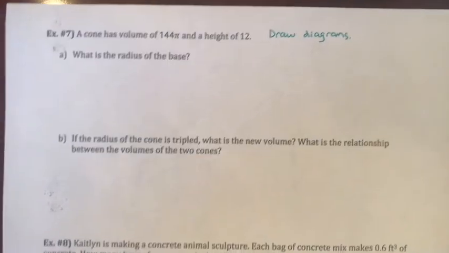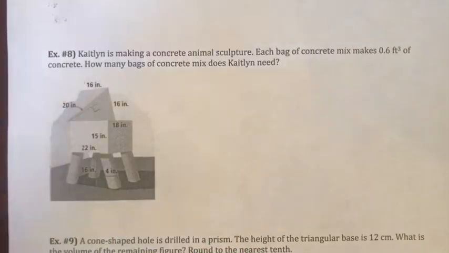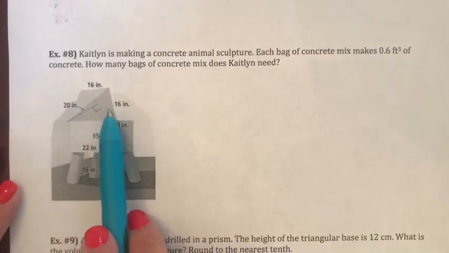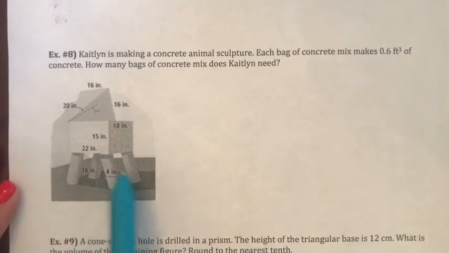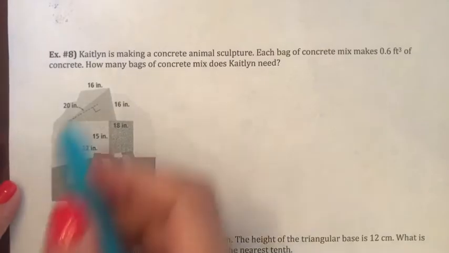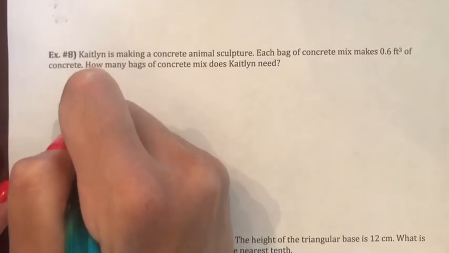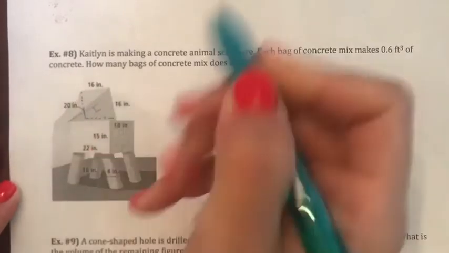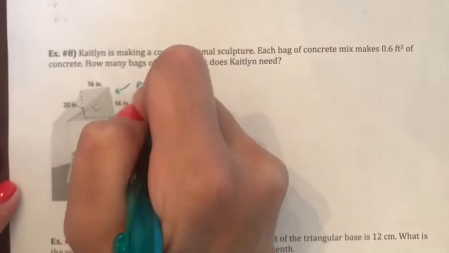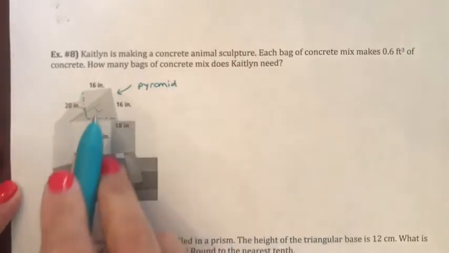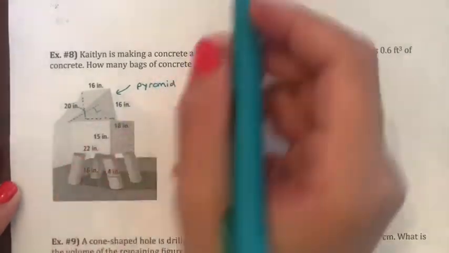So, all right, number 8, we call this a composite figure because it has 1, 2, 3 different types of figures. This is a pyramid up on top. Okay, the base is a square.